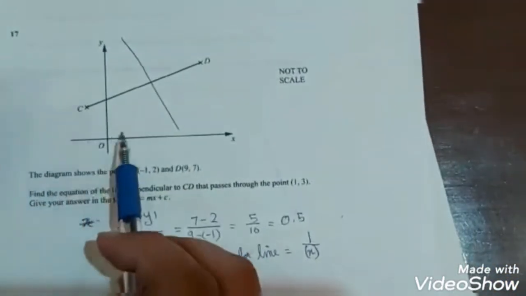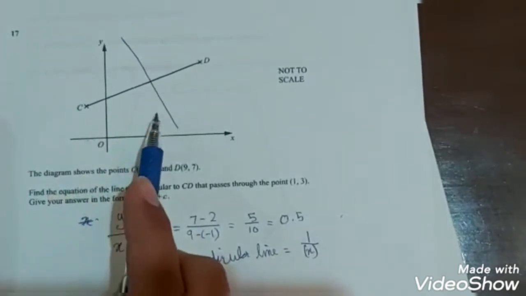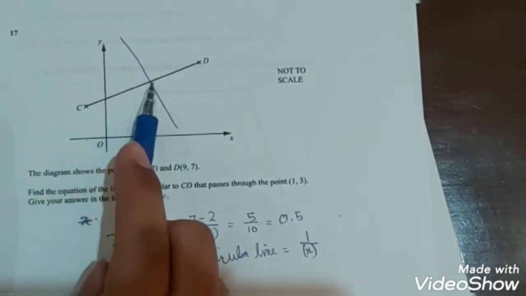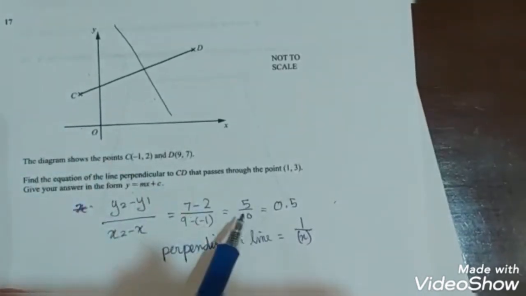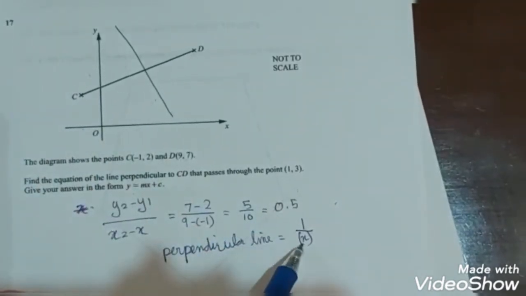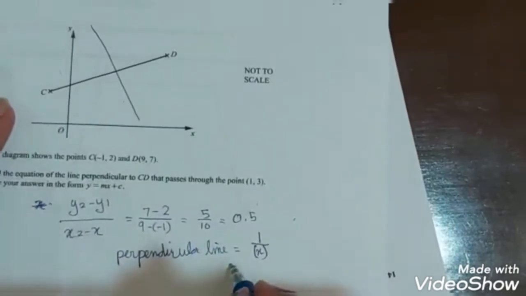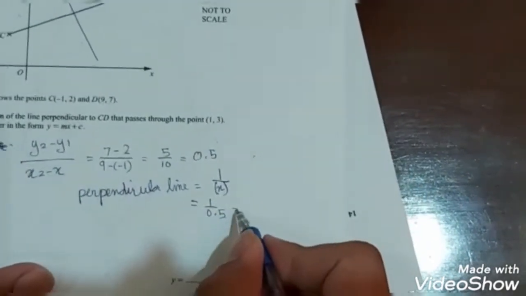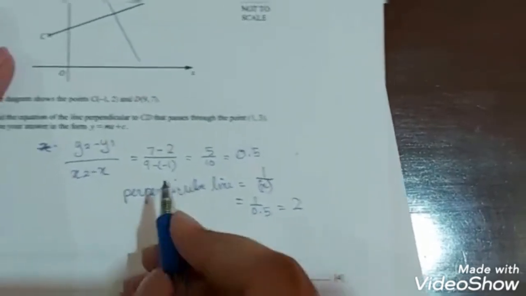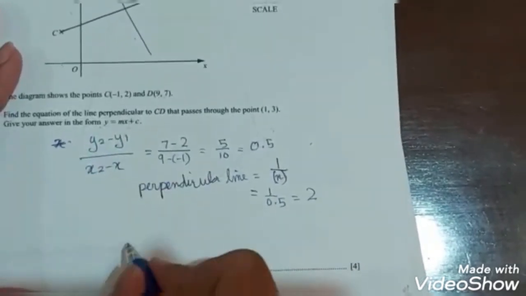So basically, to find the gradient of this line, we take this gradient and put it underneath 1. So the answer is going to be 2. 1 over 0.5 is equal to 2. So now we substitute this into the formula.